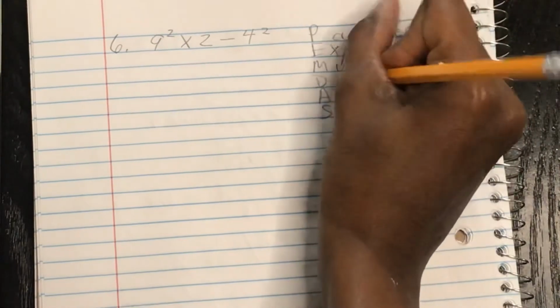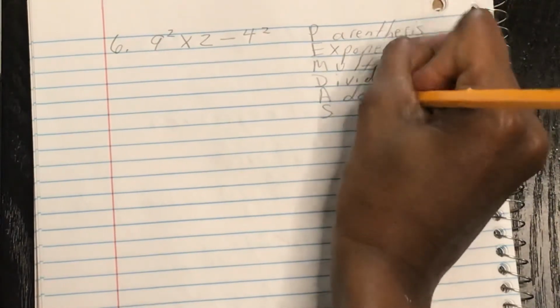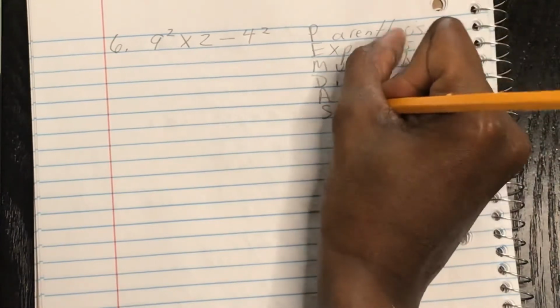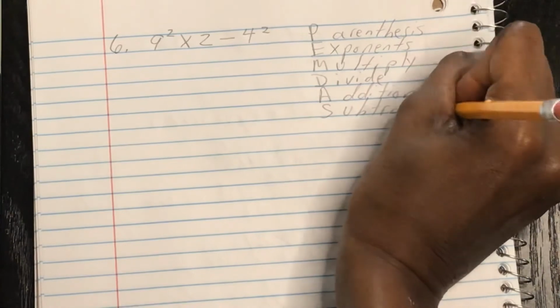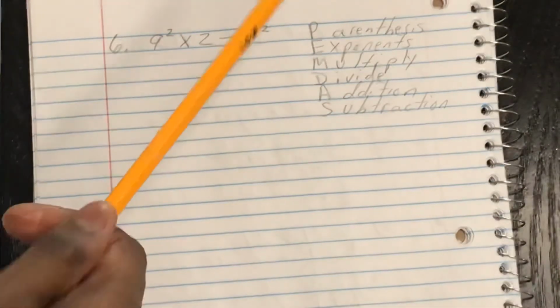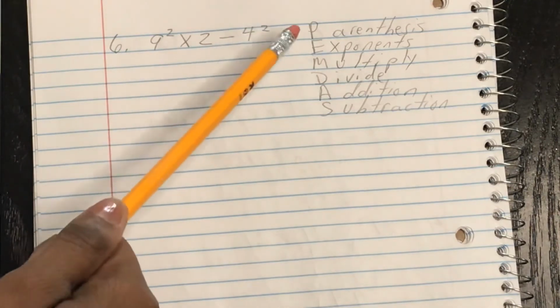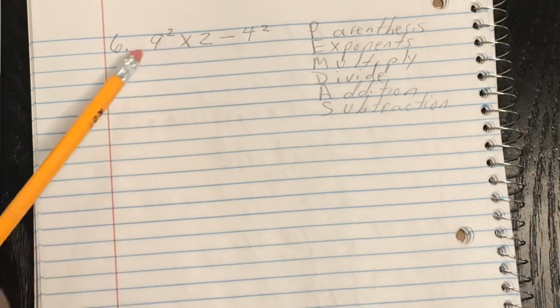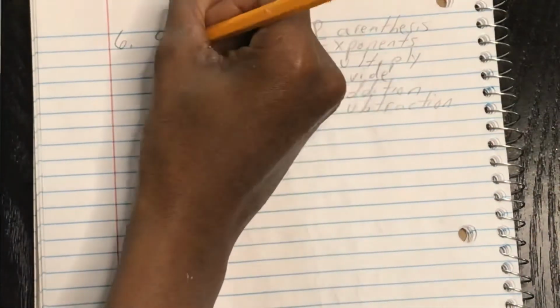D is for divide. A is for addition. S is for subtraction. Okay, so if there were parentheses, we would start with the parentheses first. But we have exponents instead. So we're going to start with exponents first. 9 factored in 2 times would be 81.